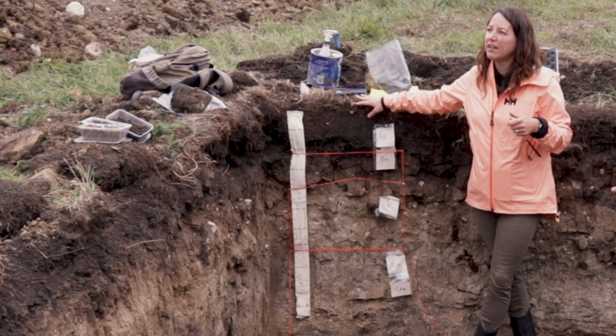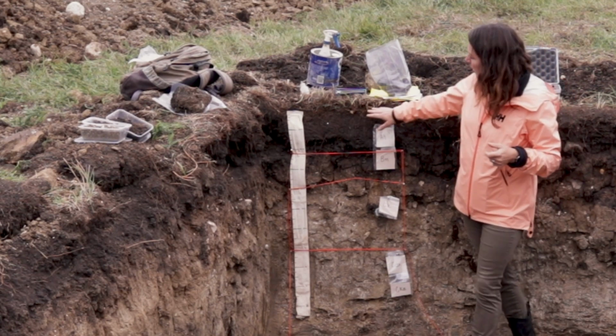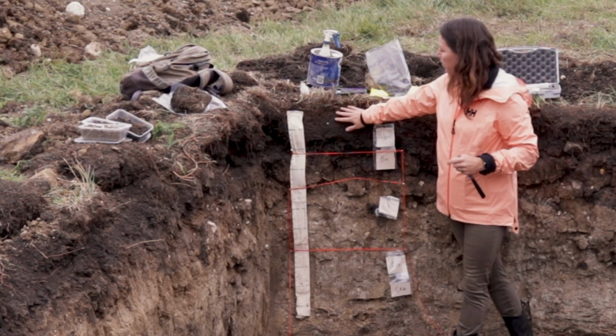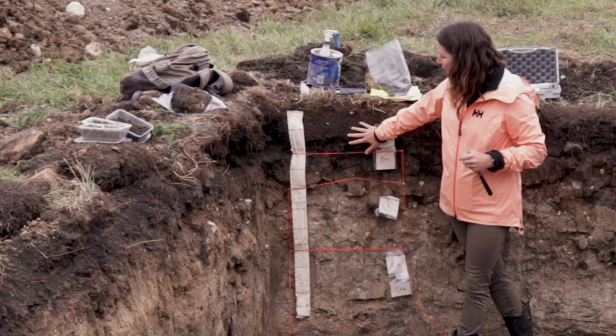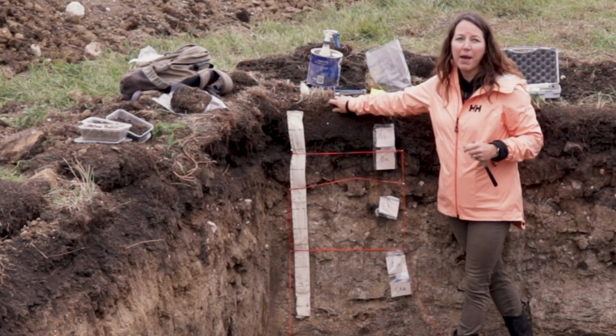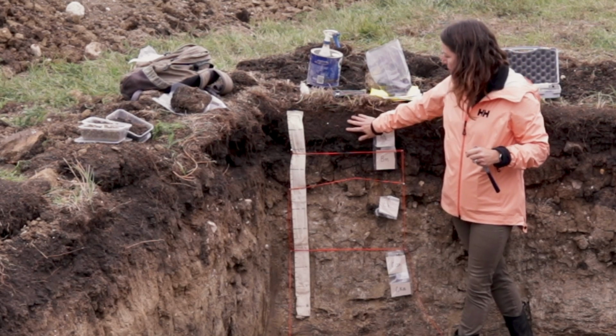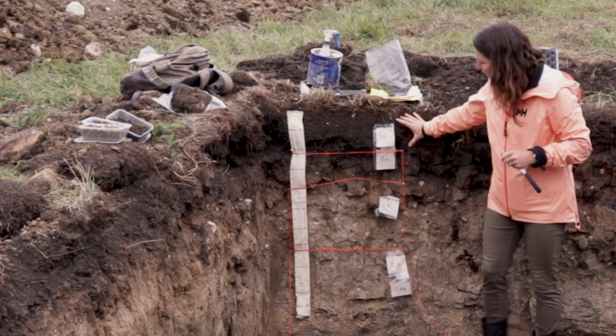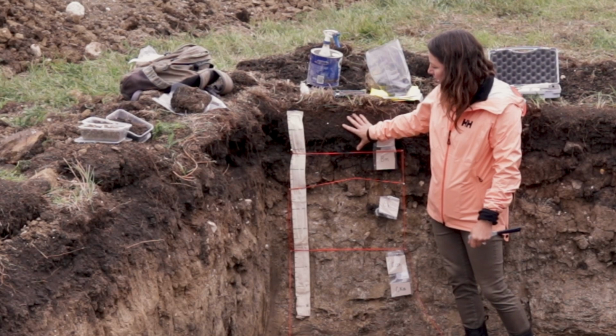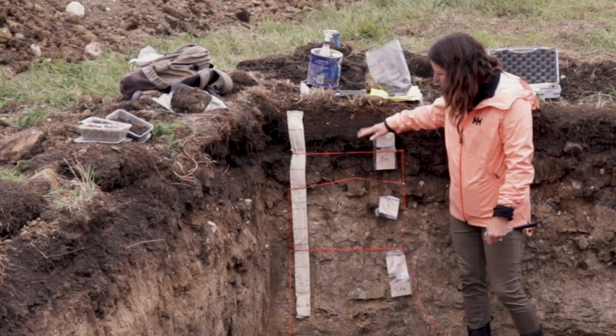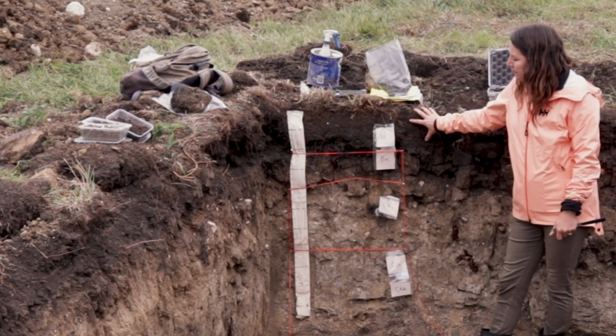Mostly we're digging in annual cropland. So it was really impressive for me to see the thick Ah horizon. We've got quite a bit of organic matter, almost an O horizon on top of our mineral soil. And then we've got a really thick A horizon here, in the 20-25 centimeter mark.